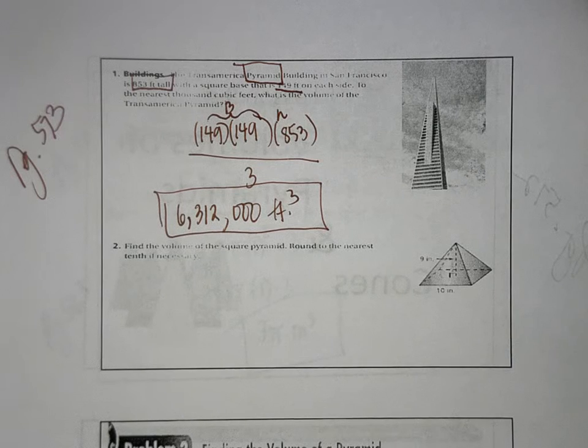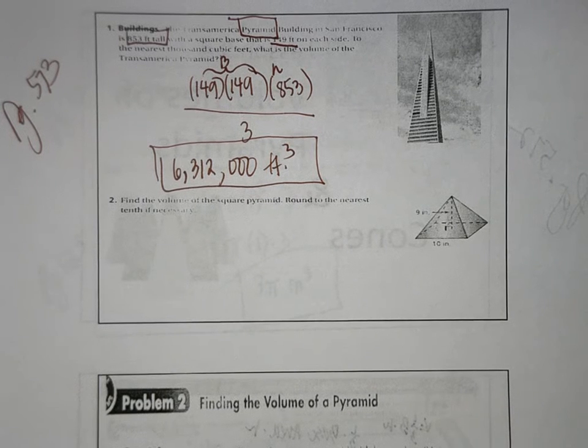Okay, number 2. I'd like you to try this one on your own. When you get the answer, raise your hand and I'll come around and check it.